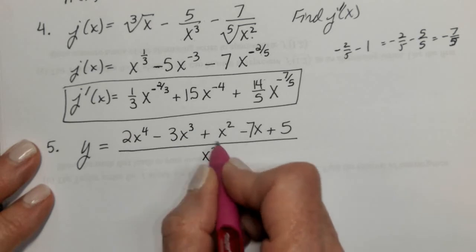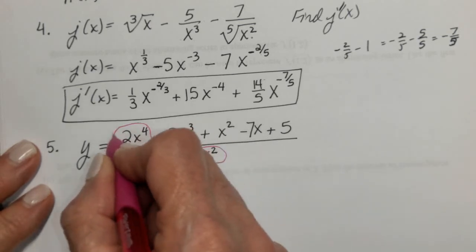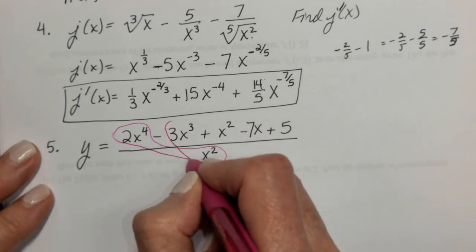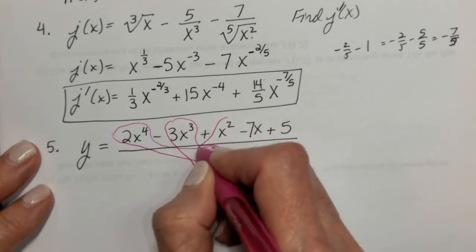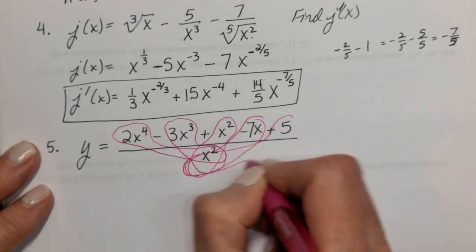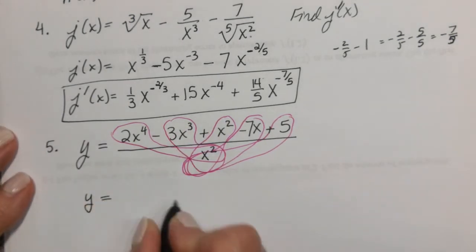When you have one thing in the denominator, I'm going to divide everything on top by the denominator. So everything on top by the denominator. Okay? When we do that, I'm rewriting y.